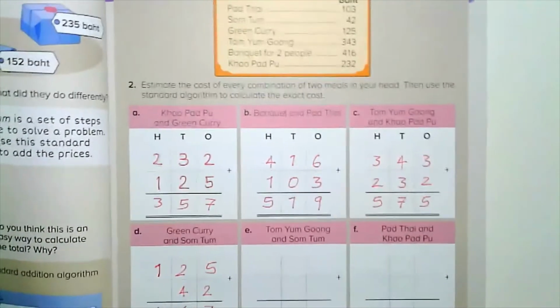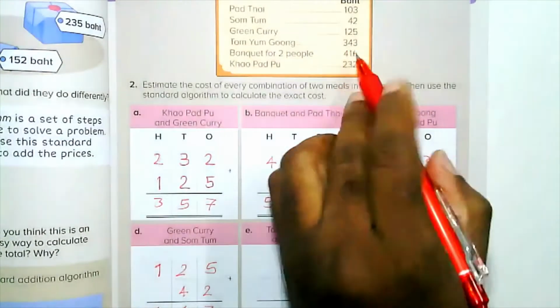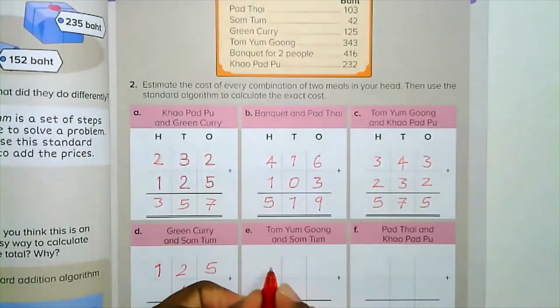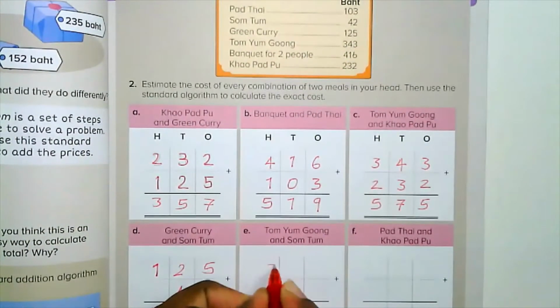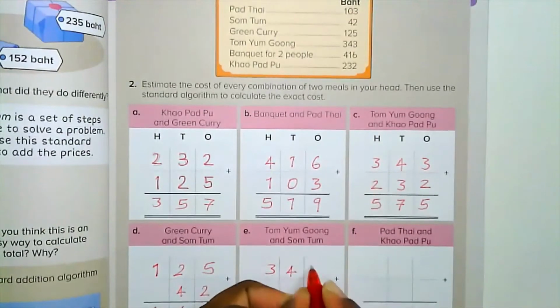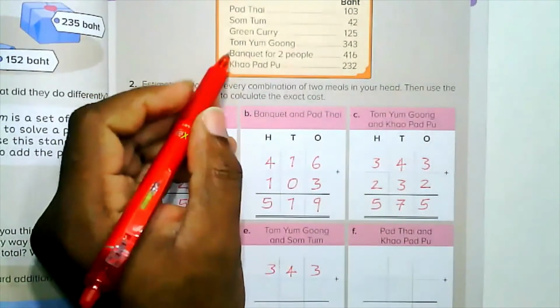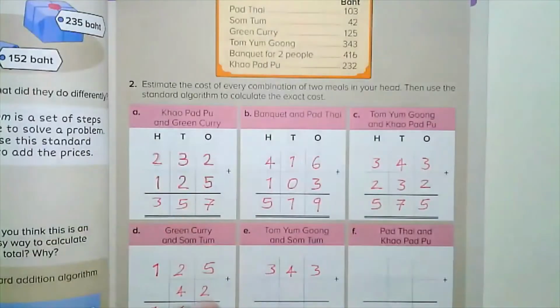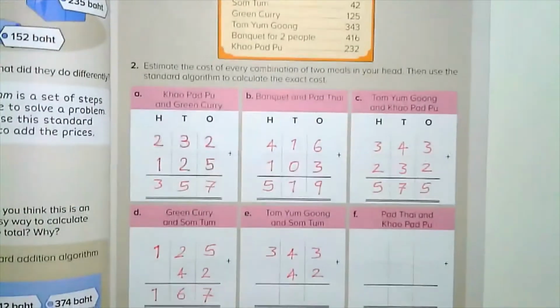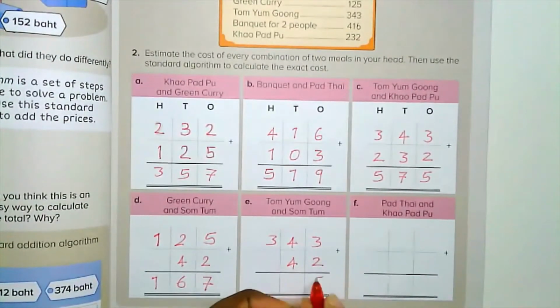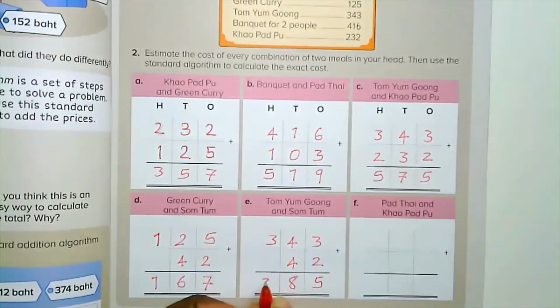Next, som tam, which is 42. Now let's add up. This is 5, this is 8, and this is 3.